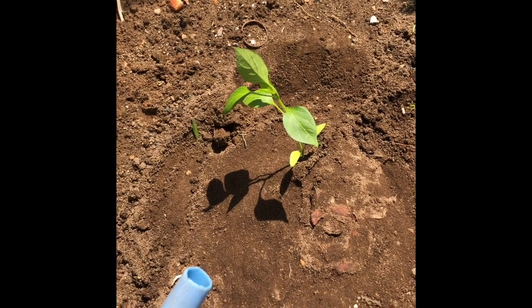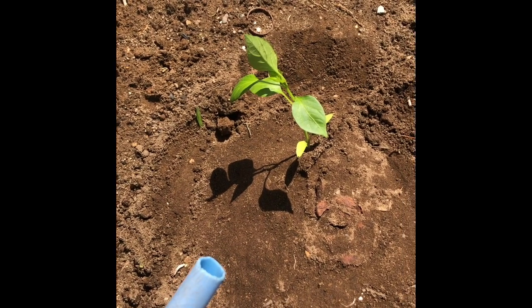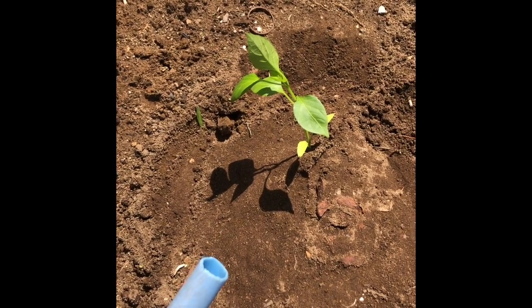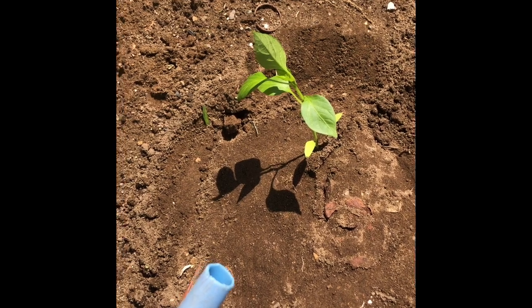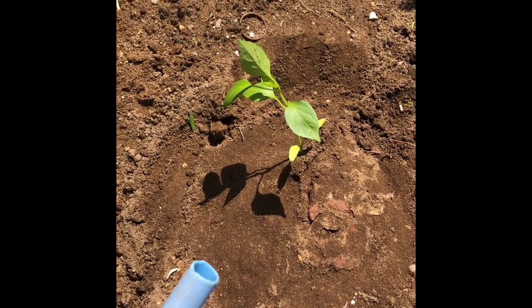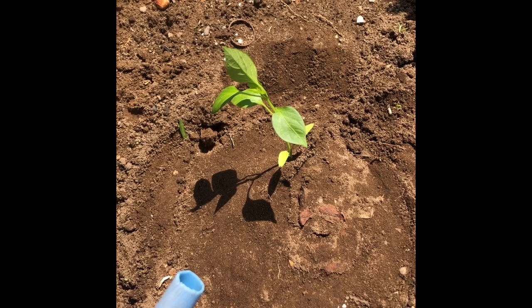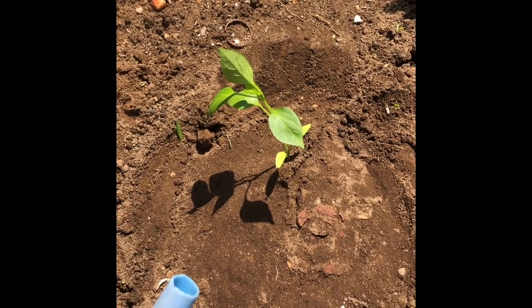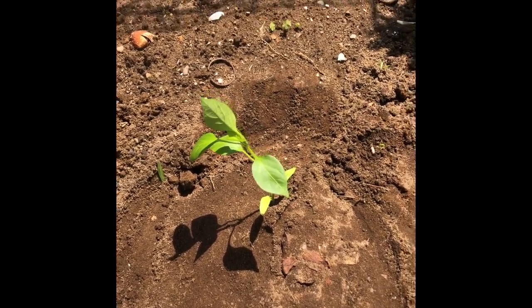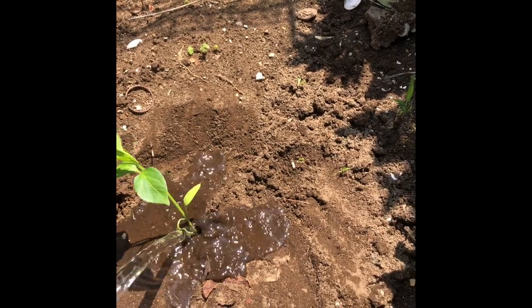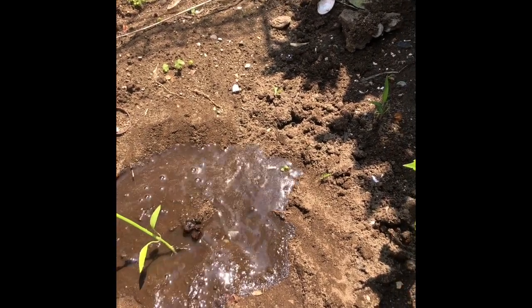I first pulled out the old tomato plants. Next, I dug holes in the ground. Then I planted my pepper plants in the holes. After that, I covered the pepper plants with soil. And finally, I am going to water my pepper plant.